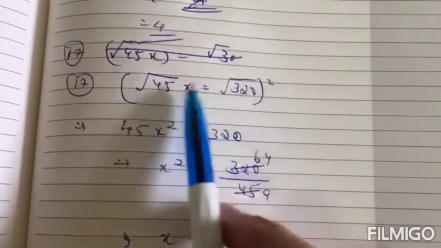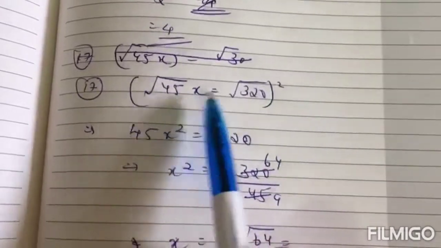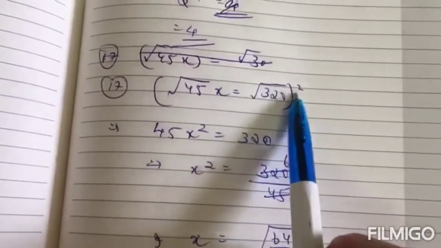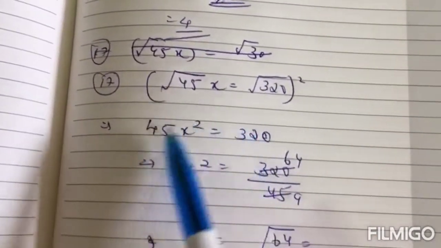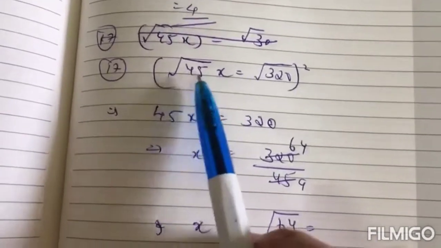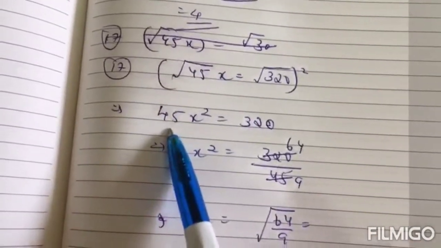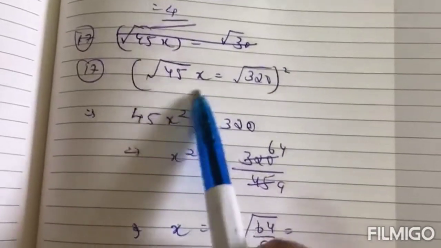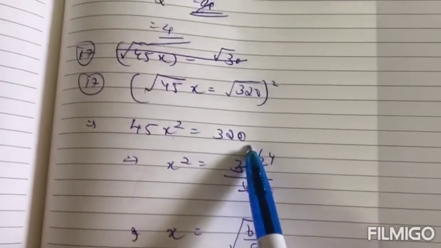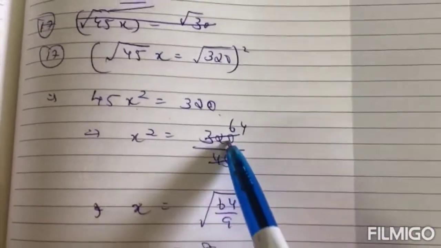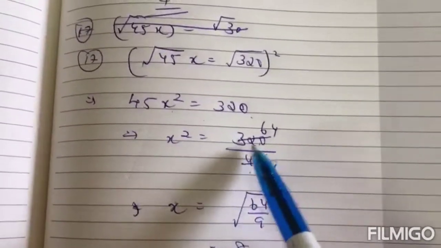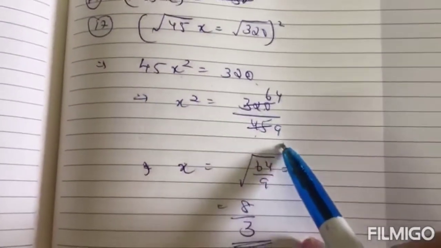Okay. So if I remove the brackets and take the square of each term, we have to do that because it is square here. So that's how we solve it. This becomes 45. Square root of 45 whole square is nothing but 45 into x square, correct, is equal to 320. So x square is equal to 320 divided by 45, which if you simplify, you'll get 64 divided by 9.